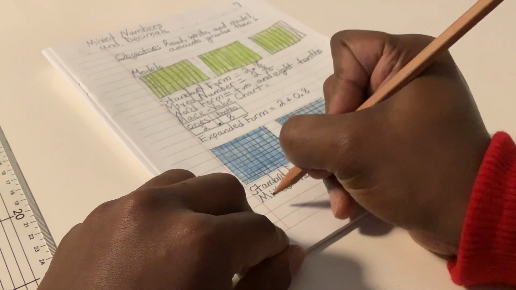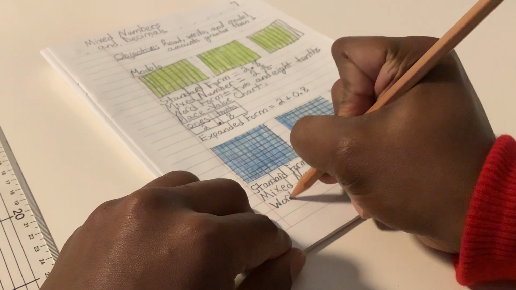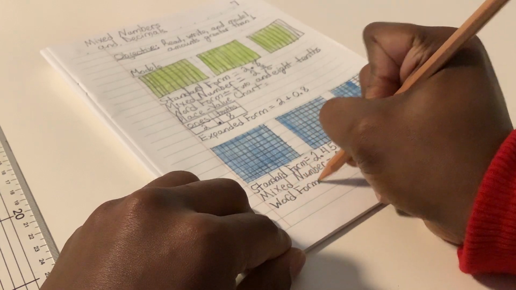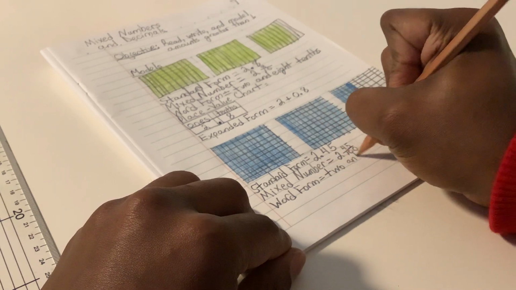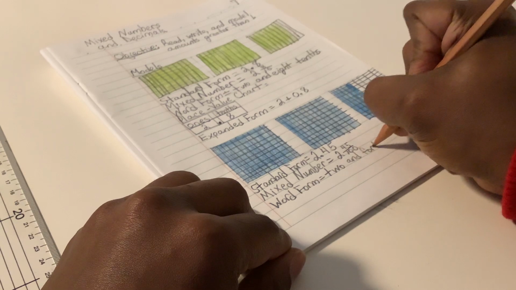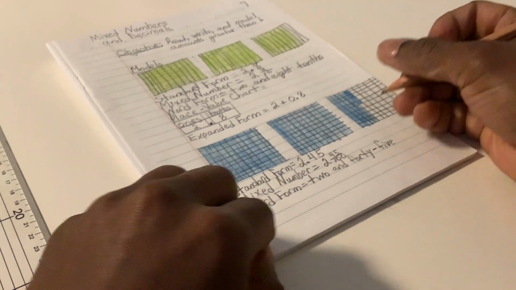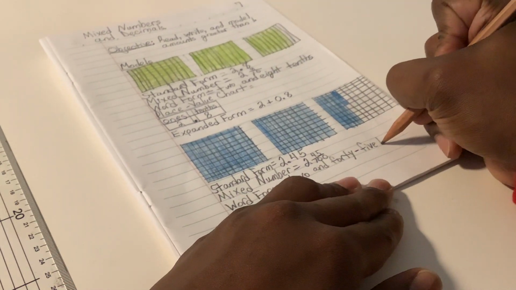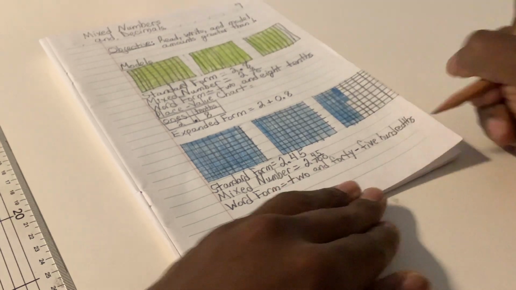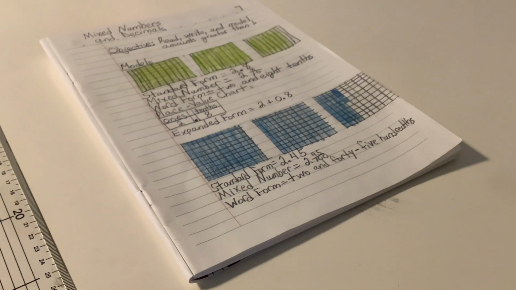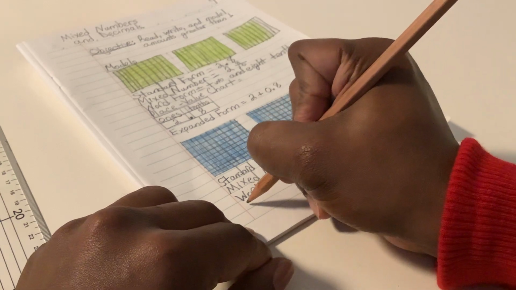Okay? Then I have my word form. That gives me 2, TWO, and AND, 40, FORTY, 5, FIVE, hundredths, HUNDREDTHS. Okay? So then, I have my place value chart.